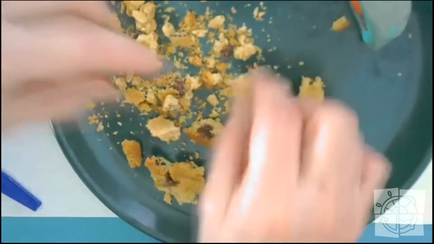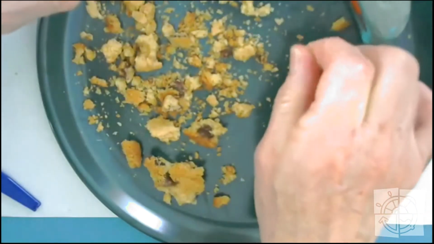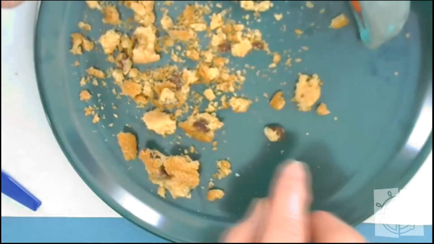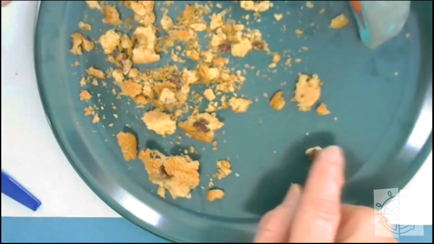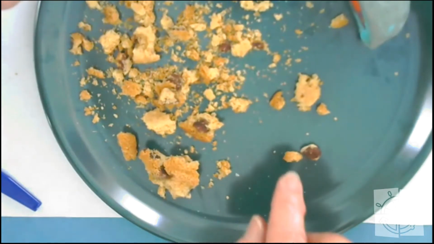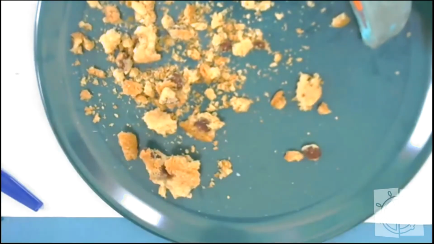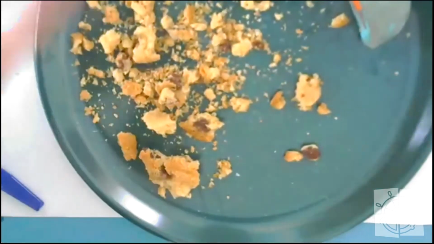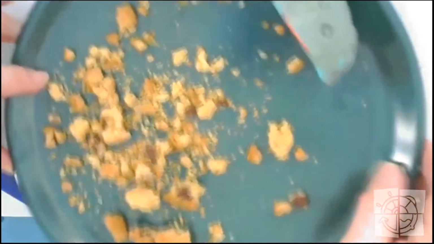And what else goes into cookies? Maybe flour and sugar. So if I broke it up small enough, I might be able to find a little grain of sugar, brown sugar in my cookie. So this piece of my asteroid would have a different content than maybe this piece or this really, really tiny piece right there. So that's just a little bit about what asteroids are made out of. That's kind of really cool. Now my cookie's all messed up.